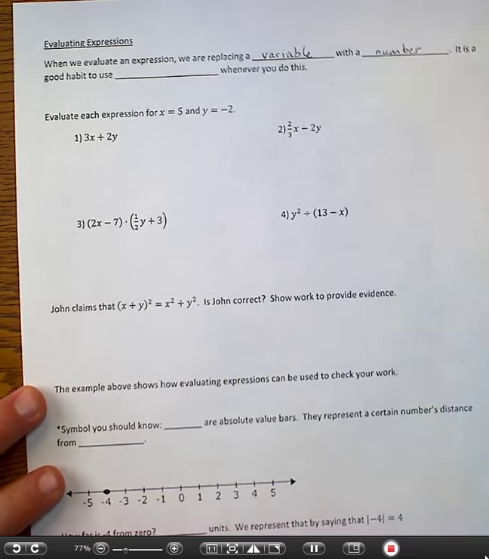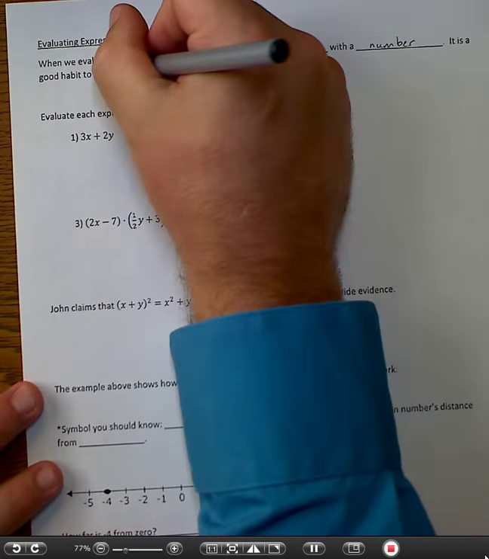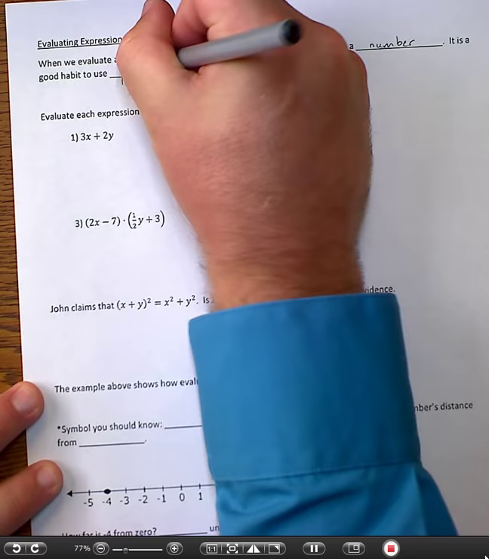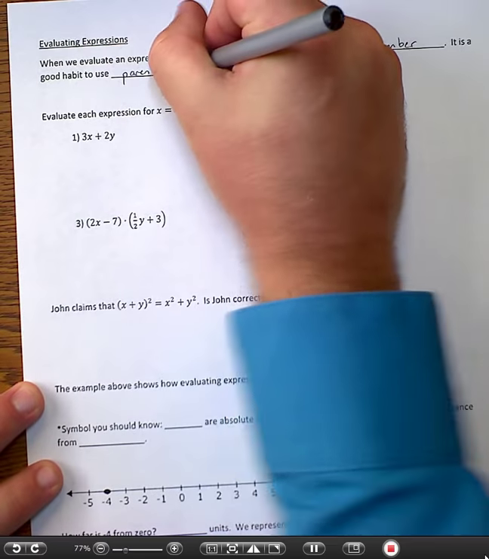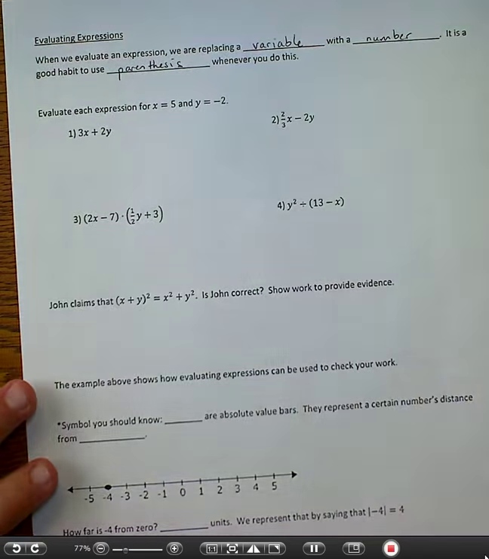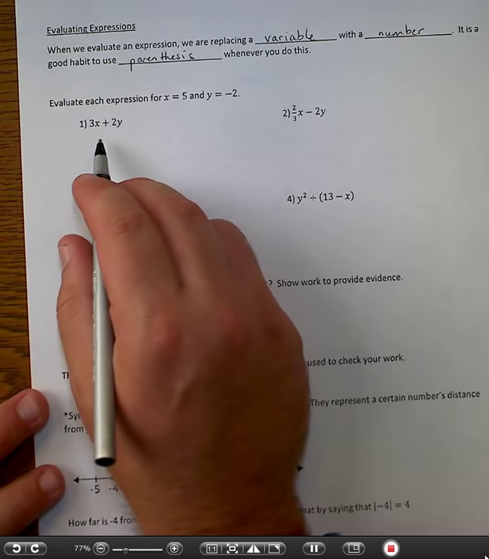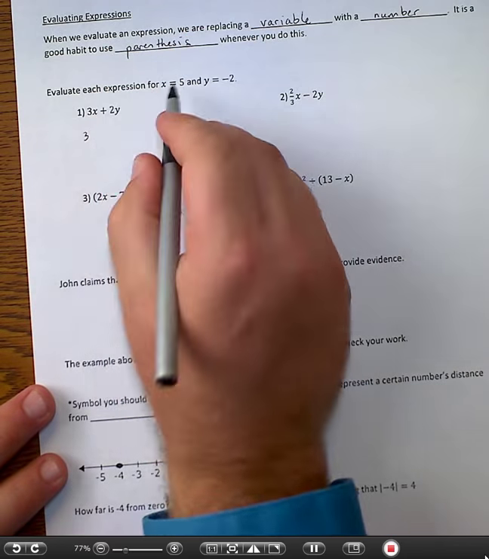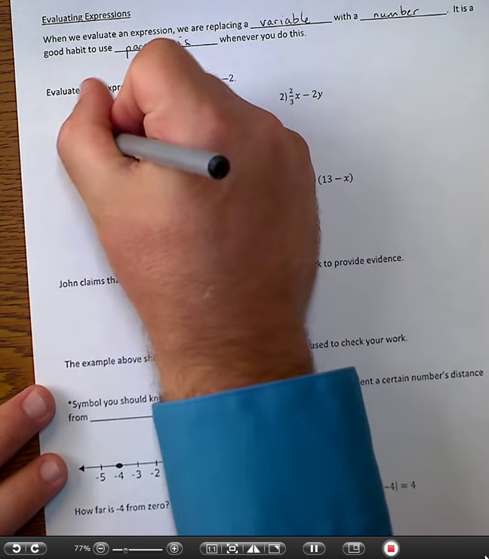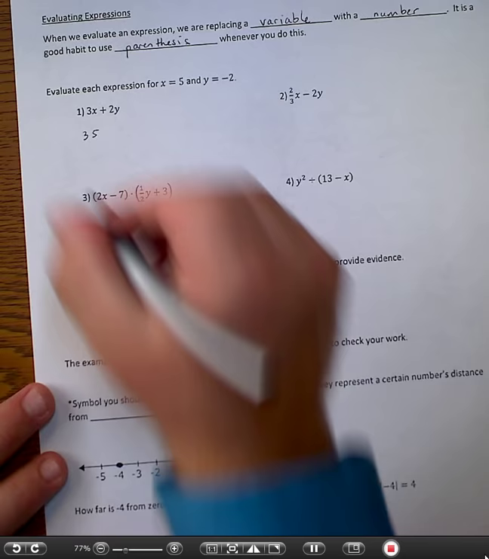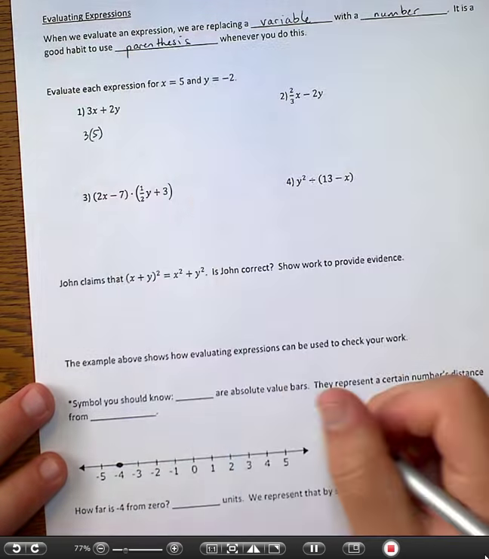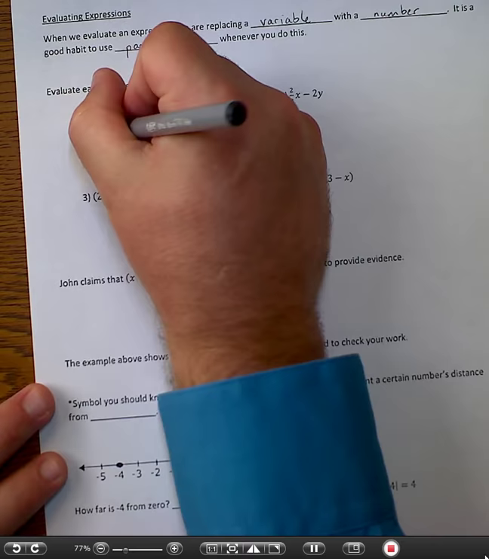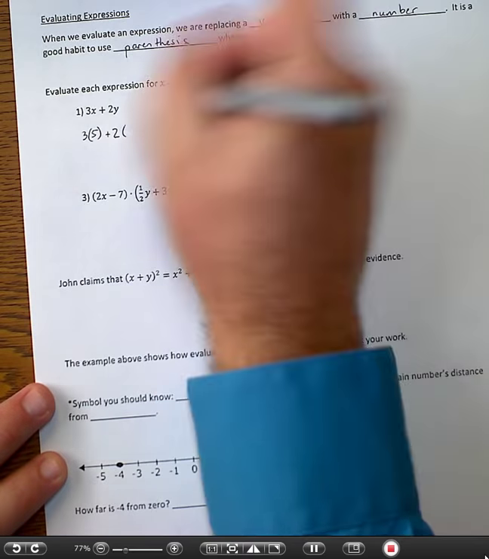It is a good habit to use parentheses when you do this. I can't stress that enough. Okay? Here's why. If I don't, look at this first one: 3x plus 2y. I'm putting 5 in for x, right? So if I just put 5 in for x, it looks like 35. Keep them separate. I'm going to do 3 times 5 plus 2 times -2.